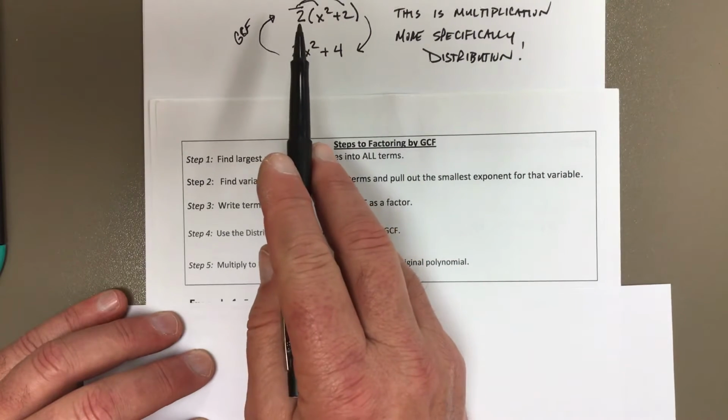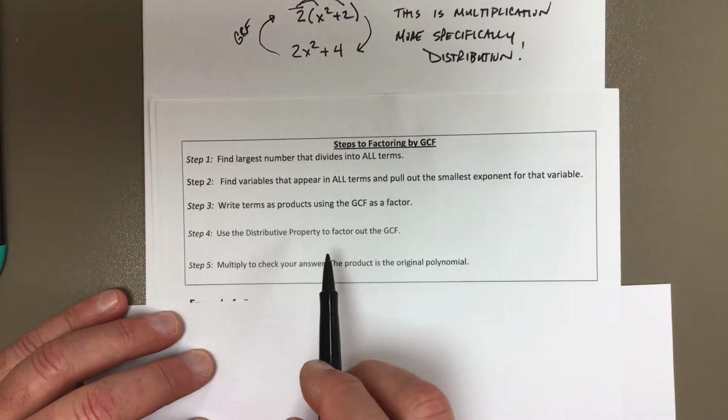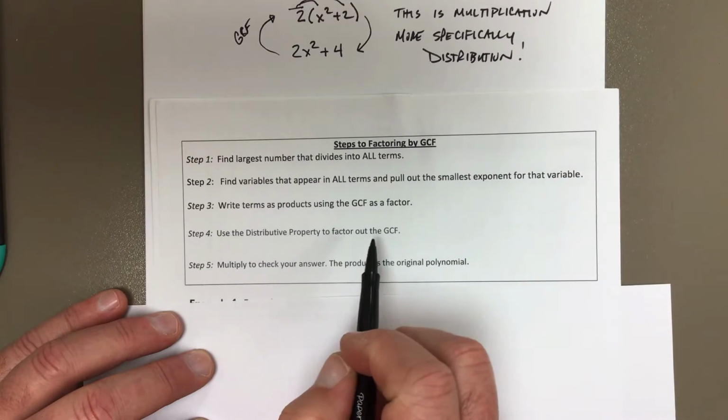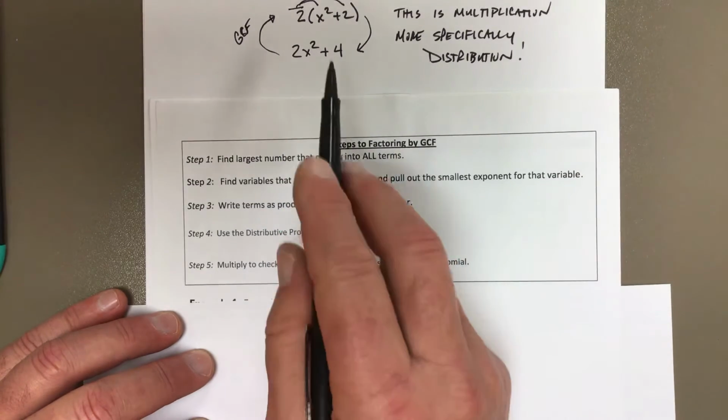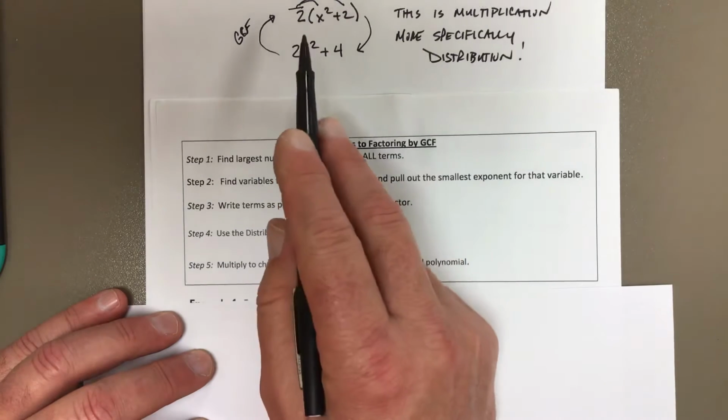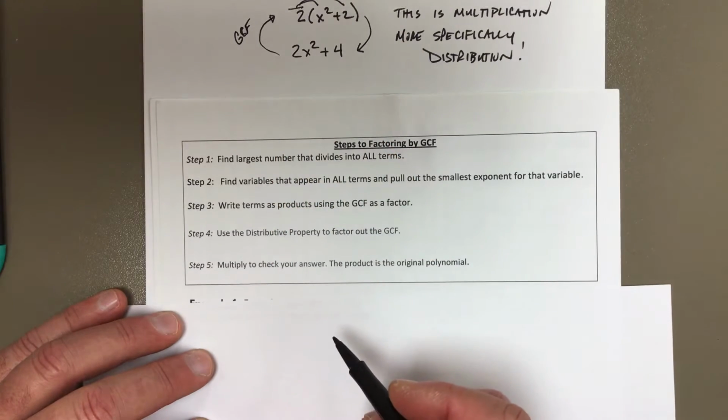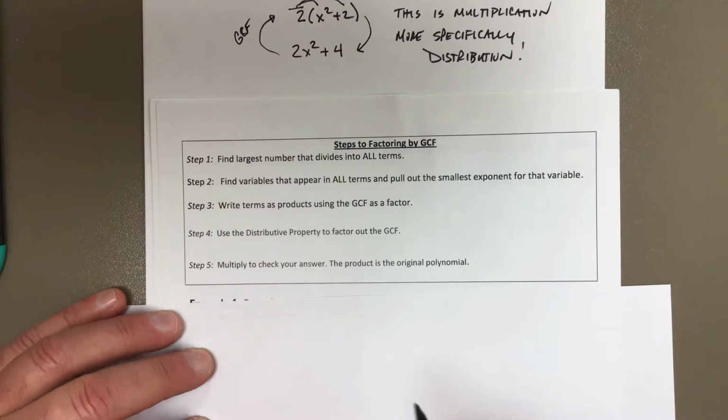So that's the greatest common factor, and then what's left over. And then you're going to use the distributive property to figure out what's left over. And then you're going to check it by multiplying. All right, so this is what you do. You may want to write this down.